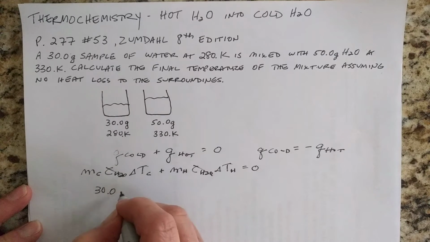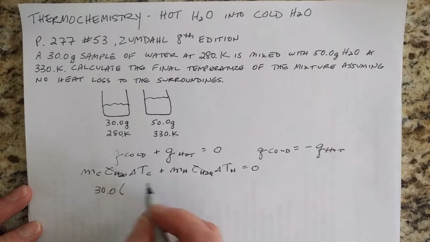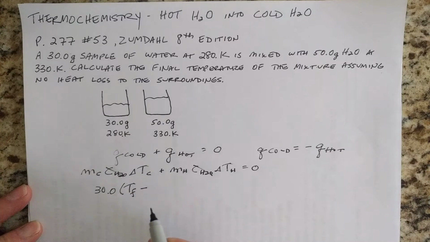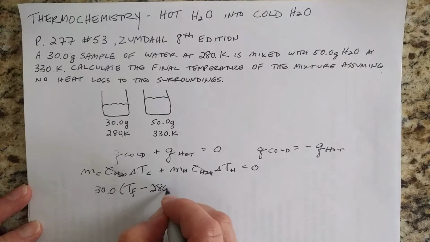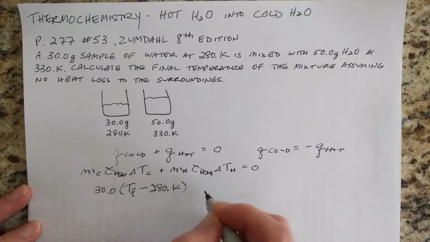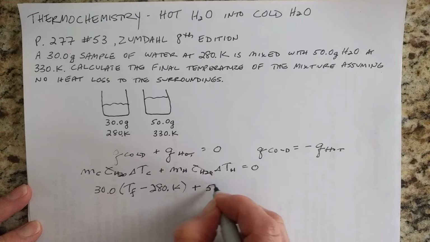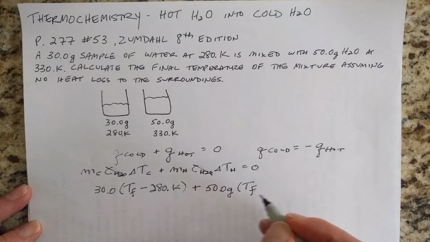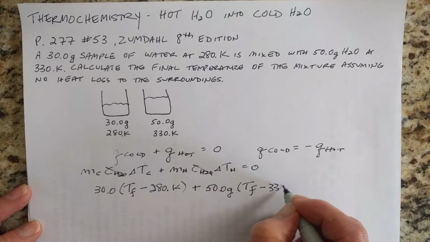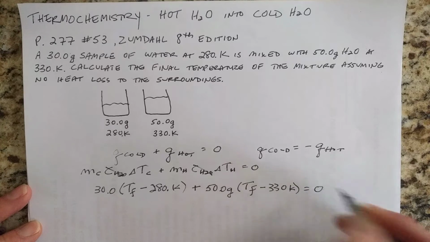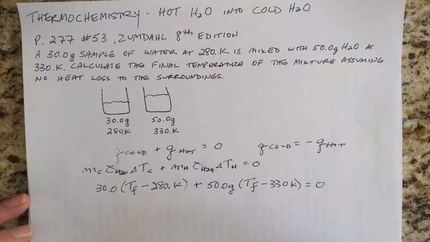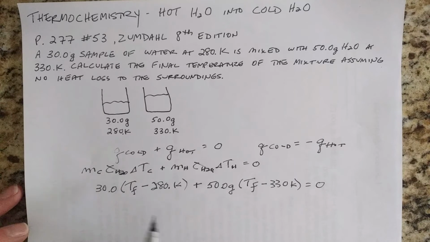And now we can plug in the mass of the cold, 30.0, times the change in the temperature. So change is always final minus initial. We're looking for the final temperature. The initial temperature of the cold is 280 Kelvin, plus the mass of the hot, 50.0 grams, times the change in temperature, T final minus our initial of 330 Kelvin, and that equals 0. So we're going to get a negative term here and a positive term here that are equal in magnitude, opposite in sign. So now we need to solve this.